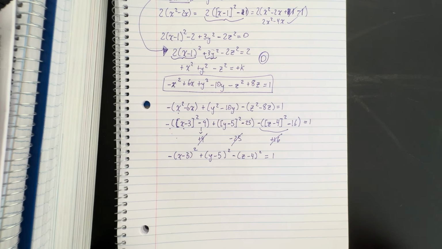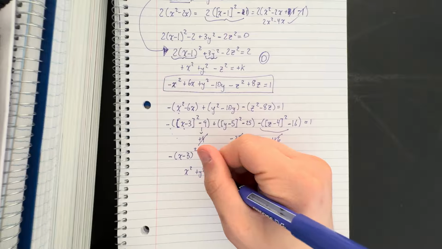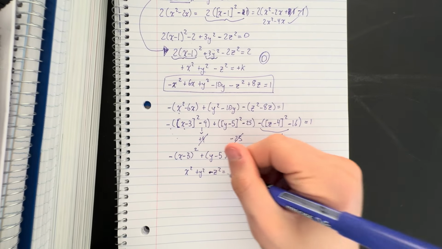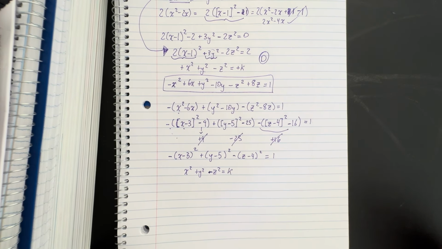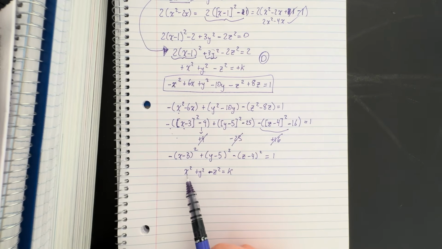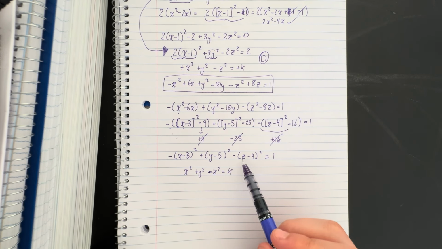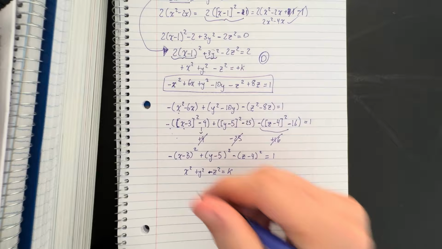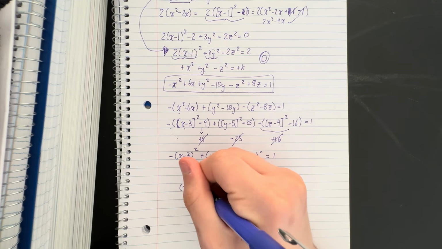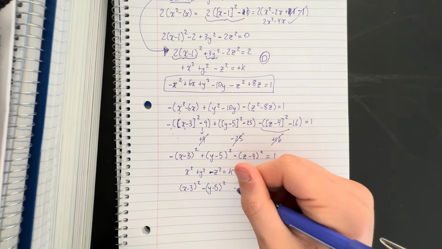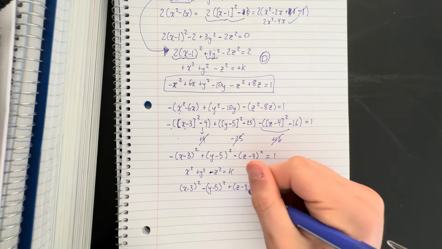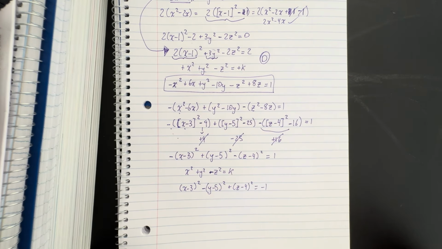Okay, now does this match our standard form of x squared plus y squared minus z squared equals some constant? Okay, well here it's positive. It does not, because here we have two variables that share a negative sign, but in the standard form two share a positive sign. So if we multiply both sides by a negative, we're going to turn it into this: minus y minus 5 squared plus z minus 4 squared equals negative 1, okay?